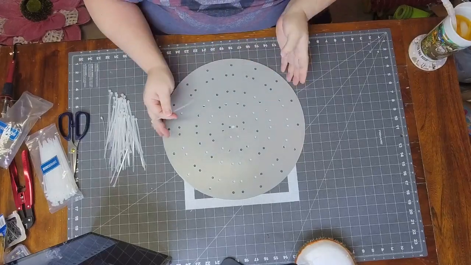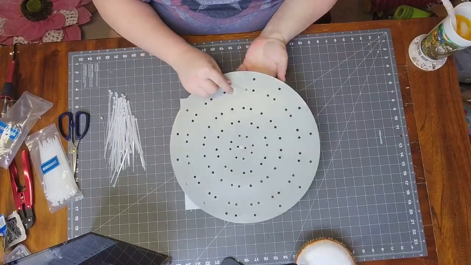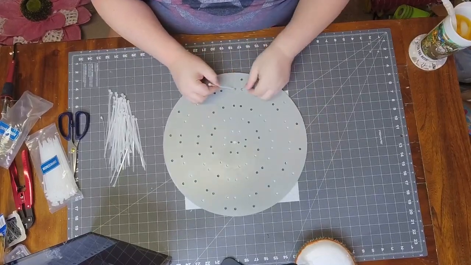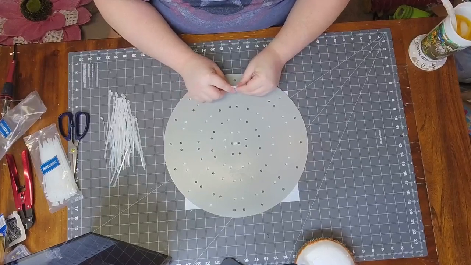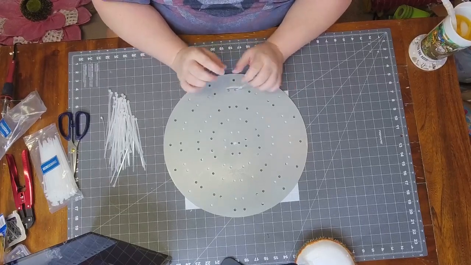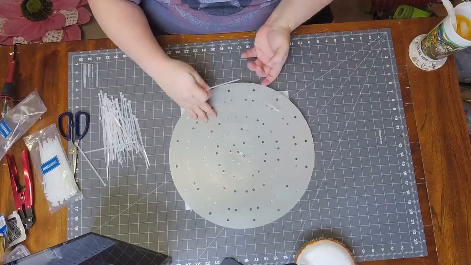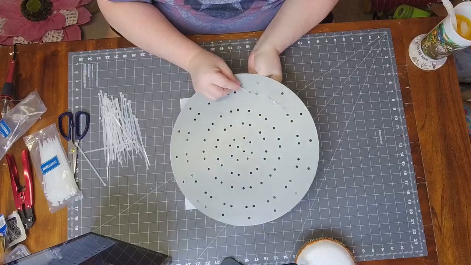You want to make sure when you're putting in your zip tie that the flat side is up, so that when you get that zip tie in there and loaded, you push the zip tie through, but you're only going to click it 2 or 3 times. Don't close it all the way, okay?